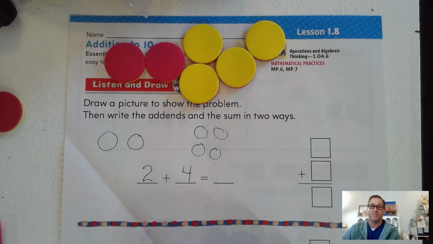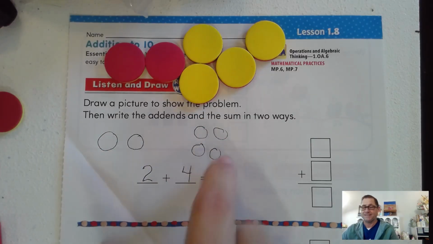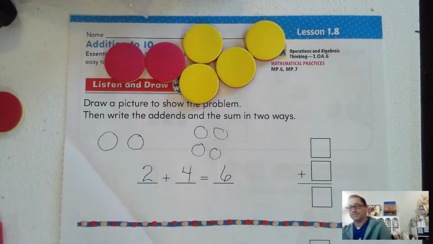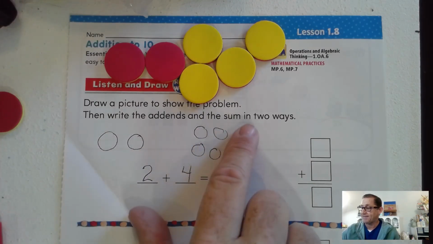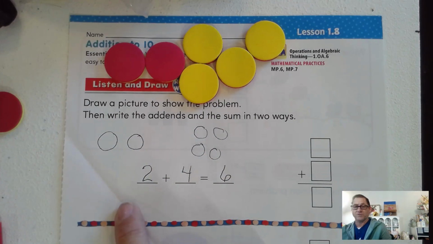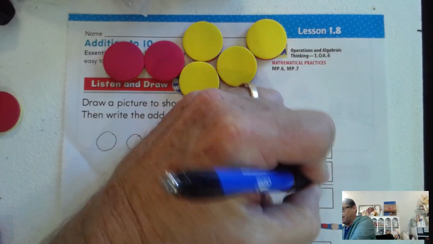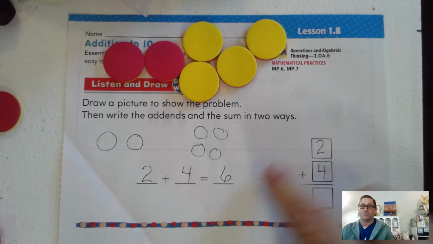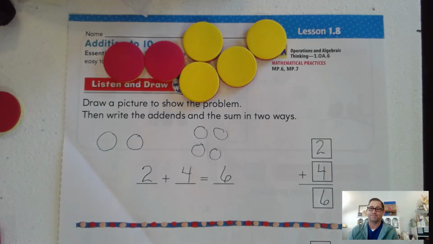What's the sum? Okay, 2, 3, 4, 5, 6. Okay, 2 plus 4 equals 6. Our direction said write the addends and the sum in 2 ways. So we have left to right, and now we're just going to rewrite it so it's up and down. 2 plus 4 equals 6.